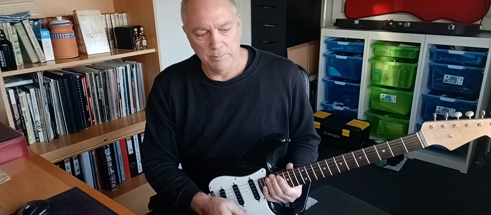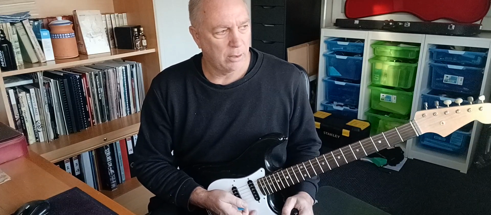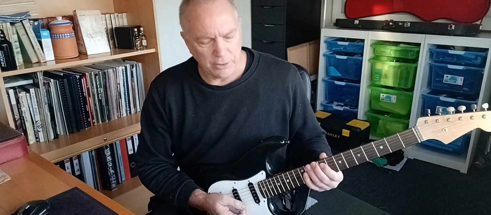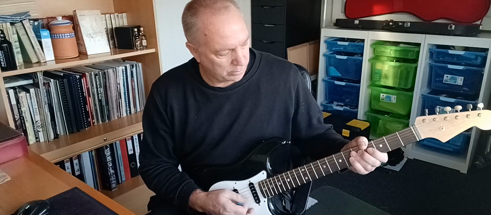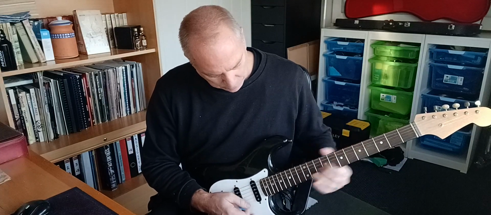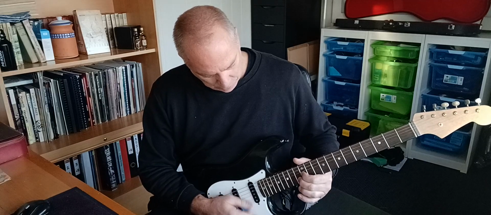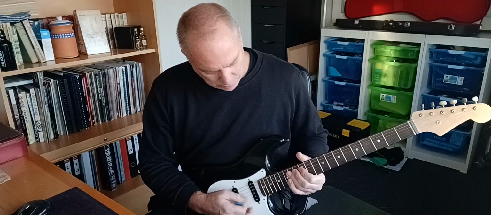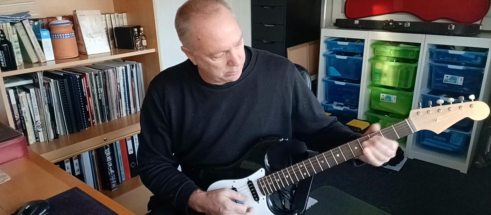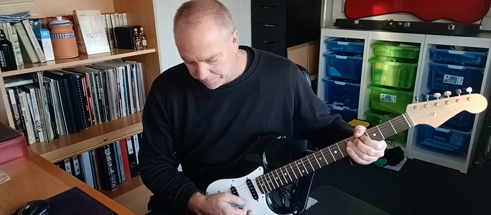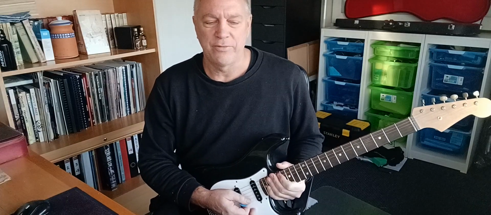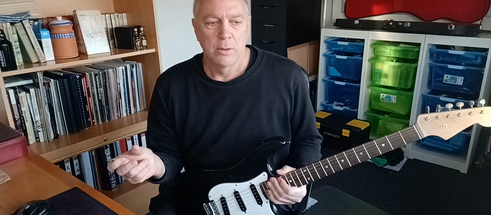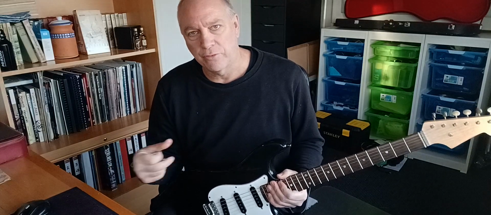You might want to even play what some people call double stops, playing two notes together. I like to call them intervals, where you can play two notes of that scale together to add a bit of colour and so forth. Like for example, so I'm not playing full chords there, I'm playing intervals. I'm playing two notes of a certain interval or distance from each other.